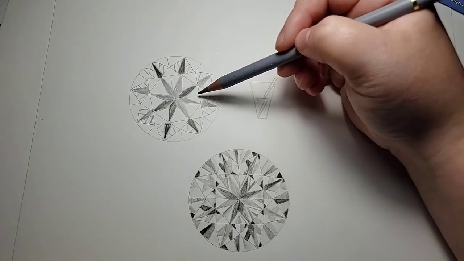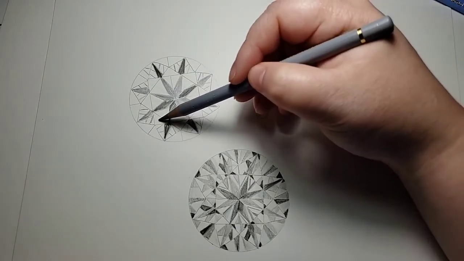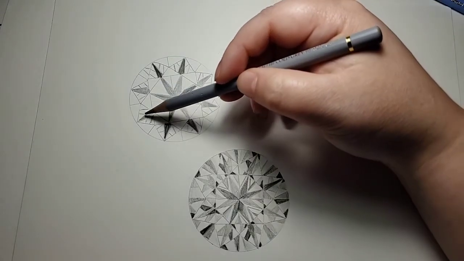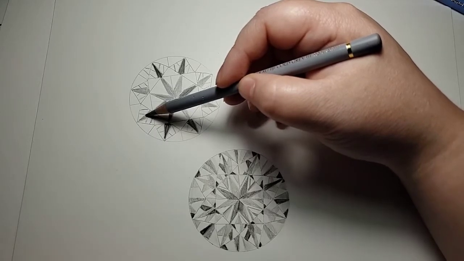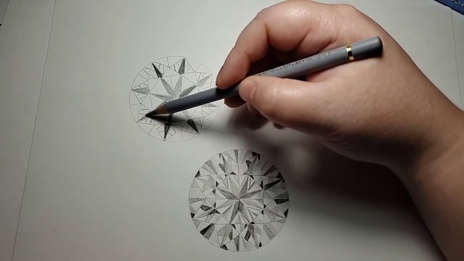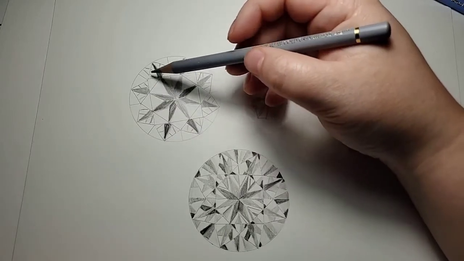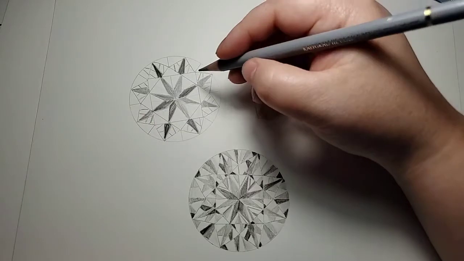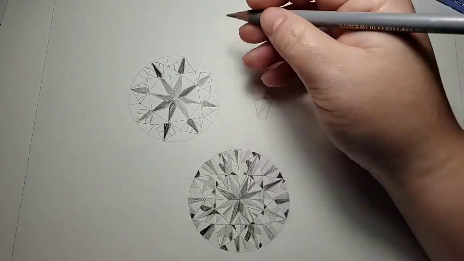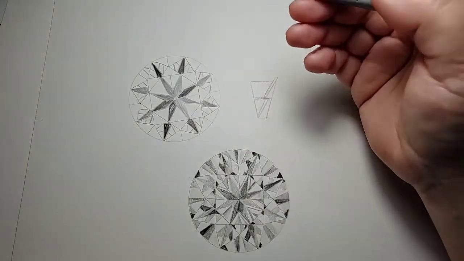Star facets, which are the ones that touch the table. I think these are called main facets. I'd have to go back over my faceting rhetoric in order to tell you if that's what they're really called. But I think these are the mains, and then these are girdle facets, or upper girdle facets. Because they touch the outside edge, and the outside edge goes down, and it's called the girdle.